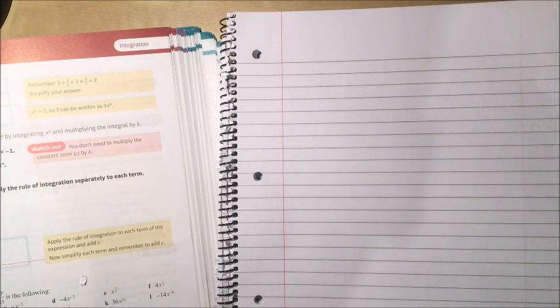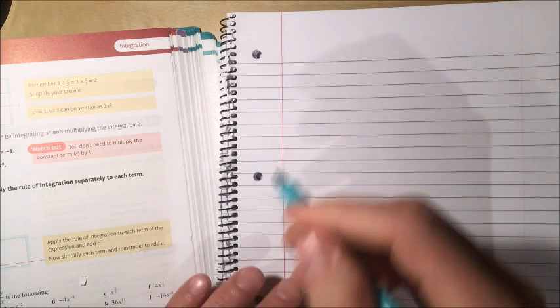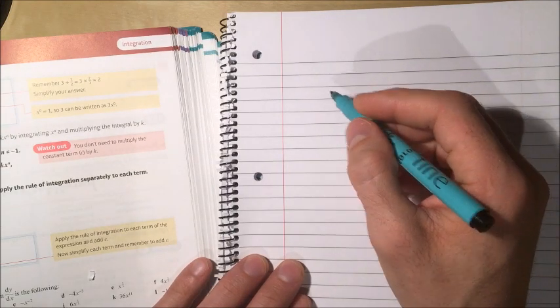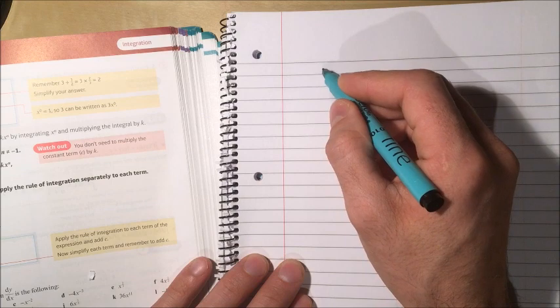So starting section 13.1 with integration, and the idea in this section is that integration is just the opposite of differentiation. Now we find out later in the chapter that's a slight fib and there's a little bit more to it, but basically that's the way that we're going to do these questions anyway, so it's a good way of thinking about integration.